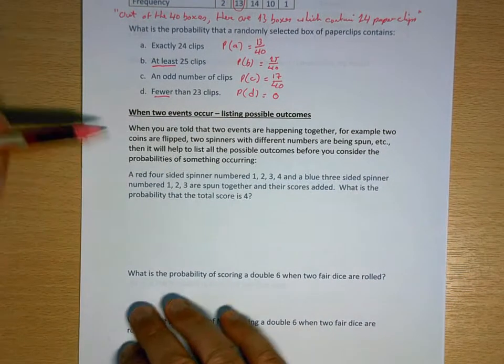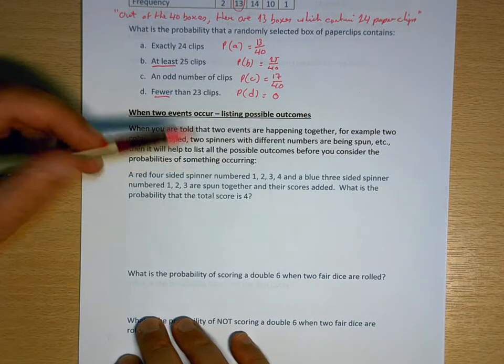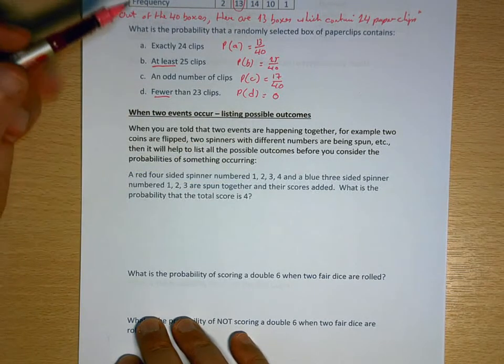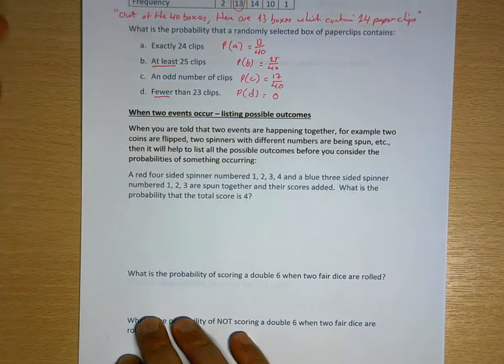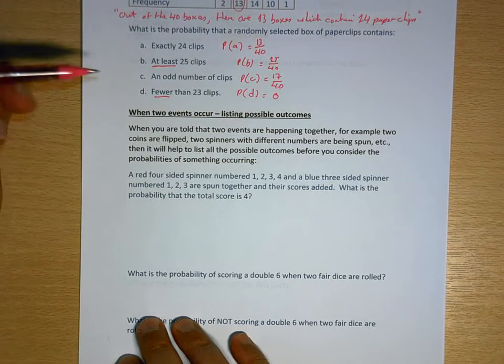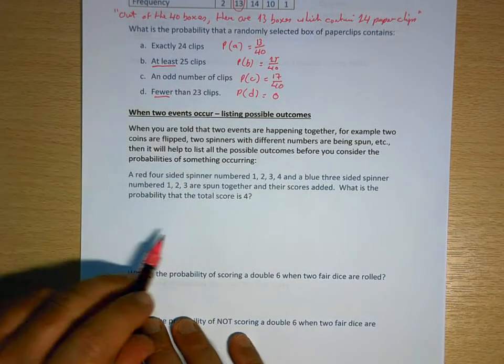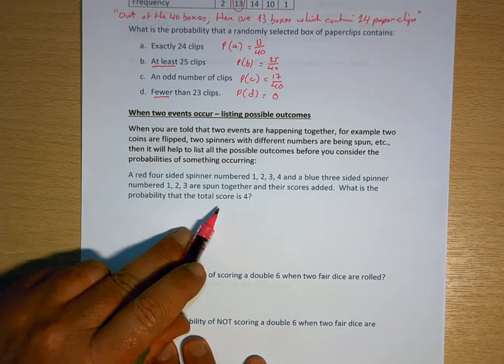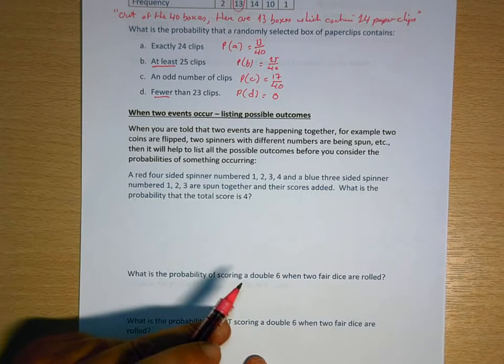So if I've got a red four-sided spinner numbered 1, 2, 3, 4, and a blue three-sided spinner numbered 1, 2, 3, and they're spun together, what's the probability that the total score is 4?